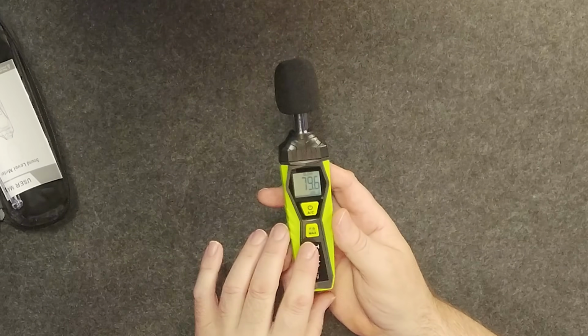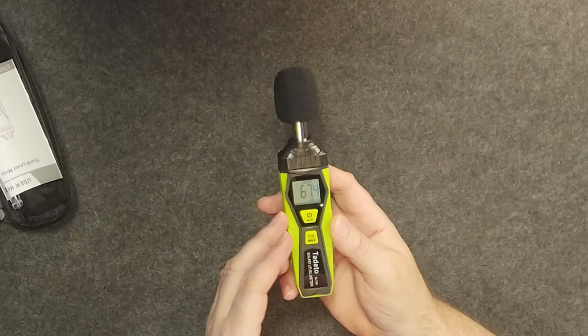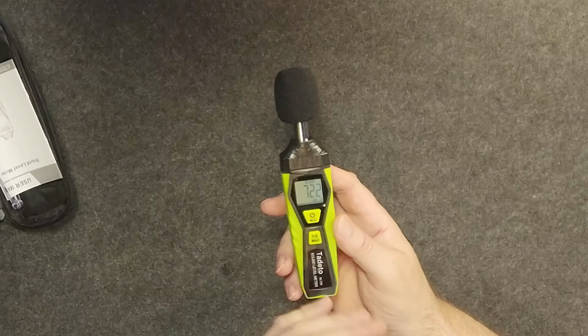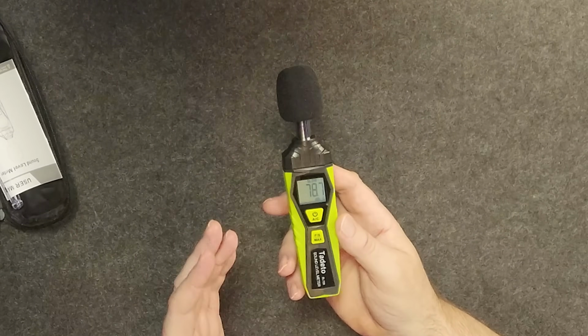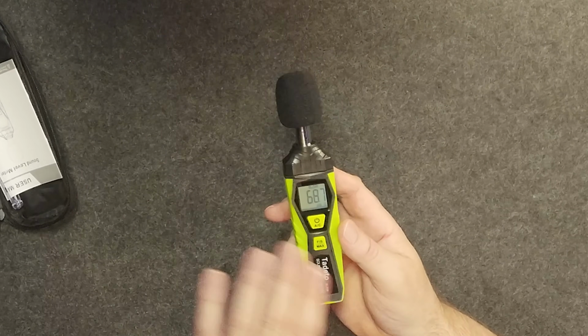Second thing you want is a slow function so that it's taking the reading slowly over time. This way you're not going to get it jumping, bouncing around up and down as you're listening. Transients are important, but what we're looking for here to calibrate is a general listening level.